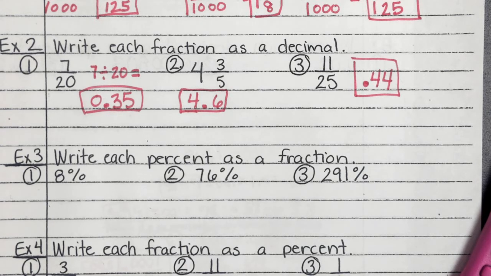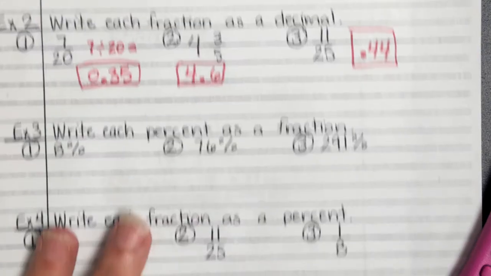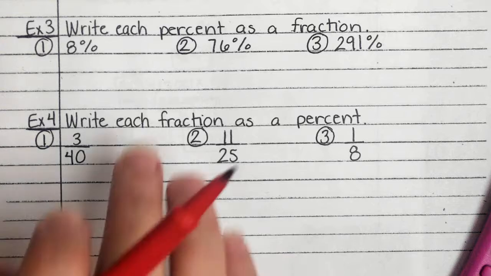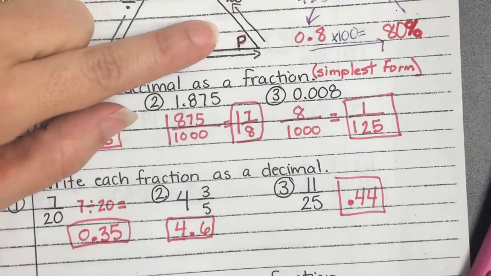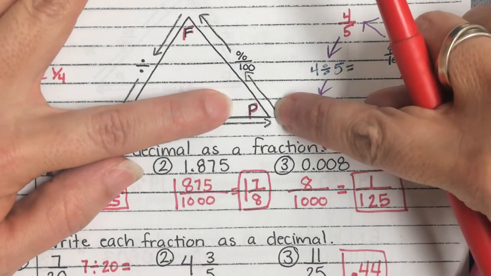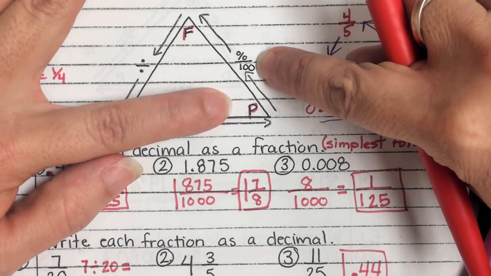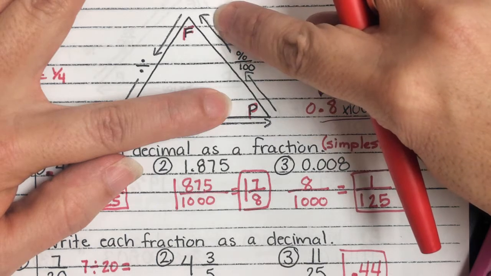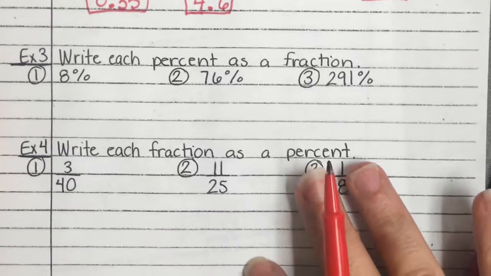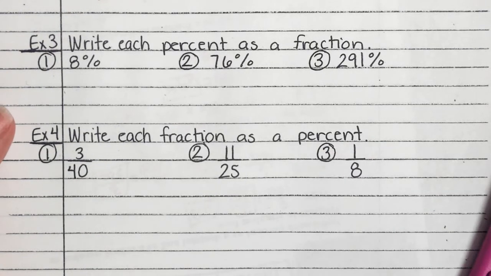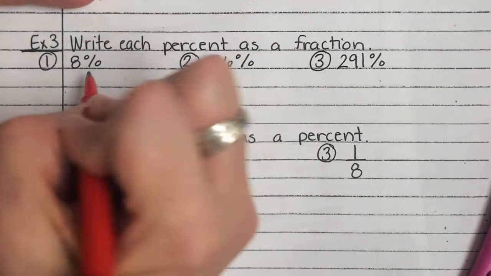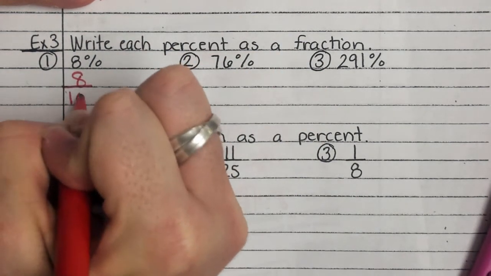Now, the next section, write a percent as a fraction. To get from a percent to a fraction, if you're looking at the triangle, all you have to do is put whatever the percent is over 100 and simplify. I do this naturally because I know, and this is what y'all need to get embedded in your brains, 8% literally means 8 out of 100.